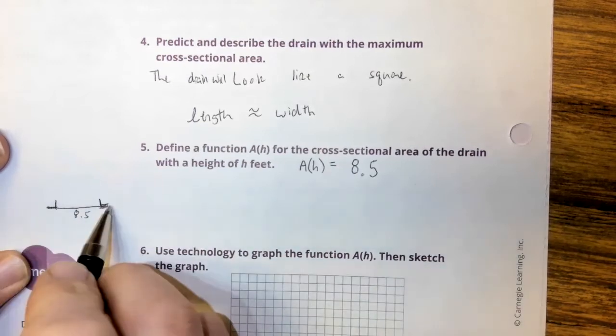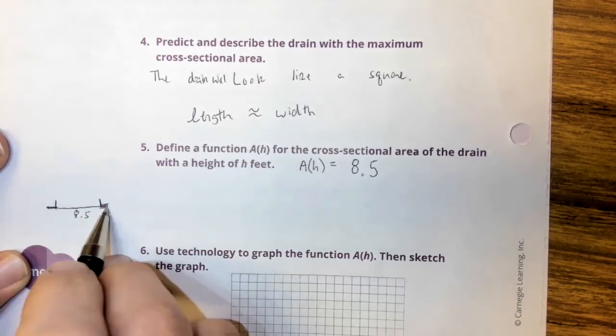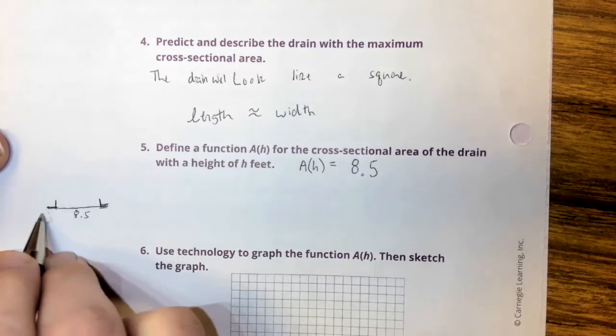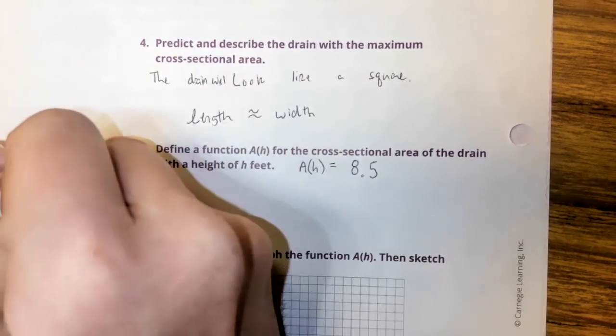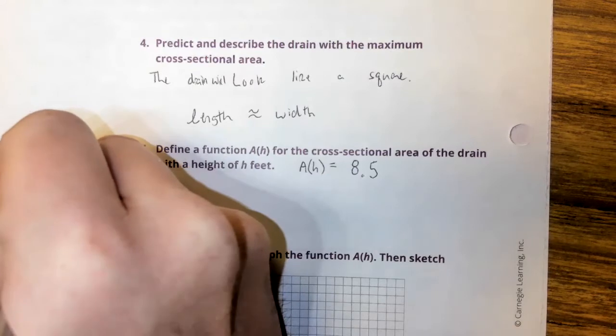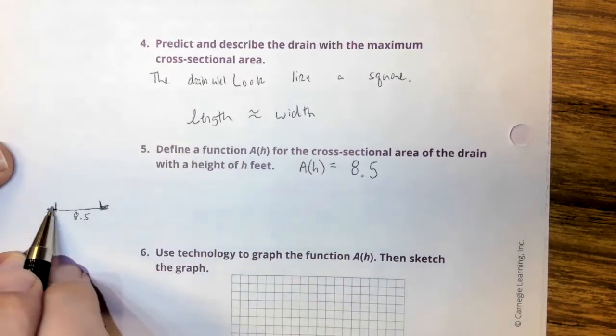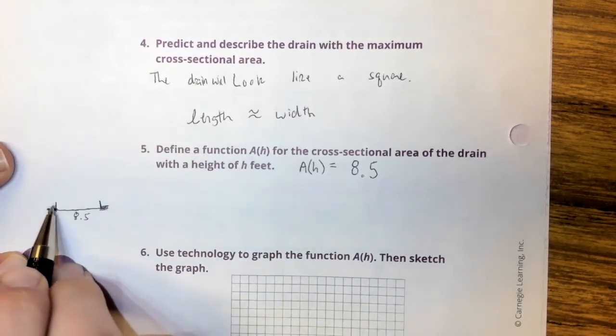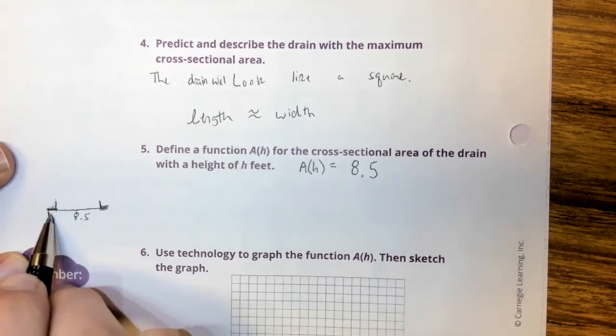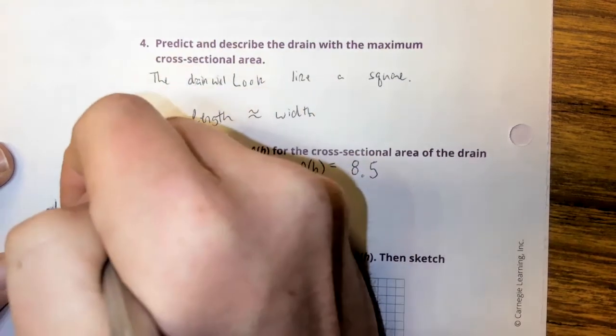Now, this length can change. The amount that we're cutting off on each side can change. So instead of putting an amount there, let's just put a variable. And the variable that we're going to use is h, because we know that this piece that we're cutting off becomes the height of our drain. So we've got an h here and an h here.